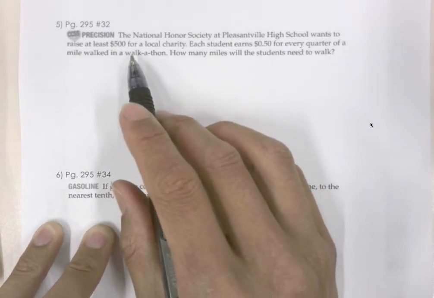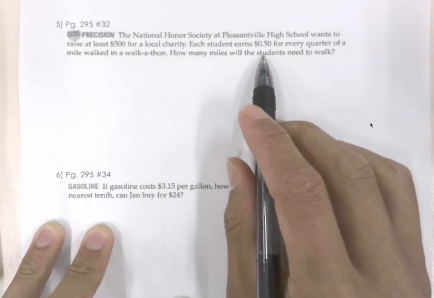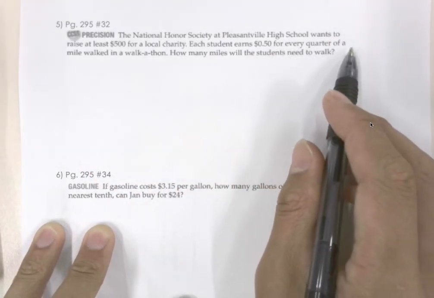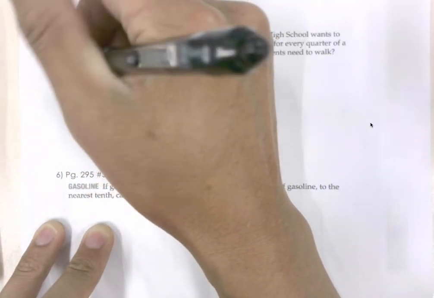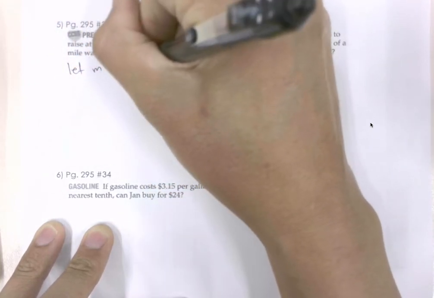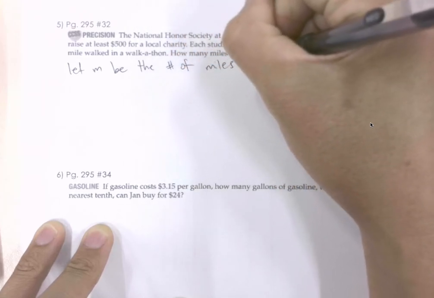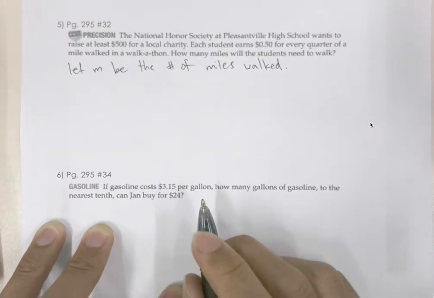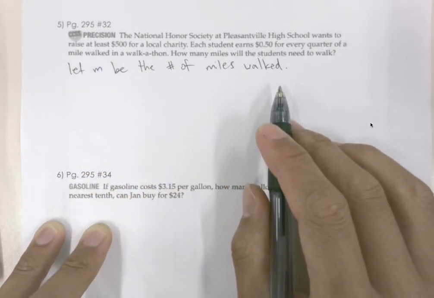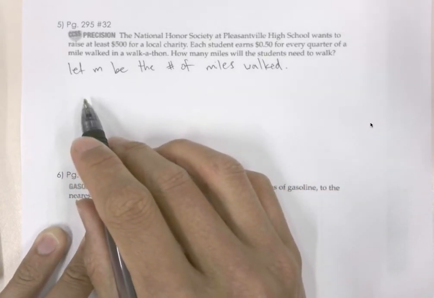So, the rate at which the students are earning money is 50 cents for every quarter of a mile walked in the walkathon. Let's start by creating a variable and say let m be the number of miles walked. If that's so, then how much are they earning per mile?